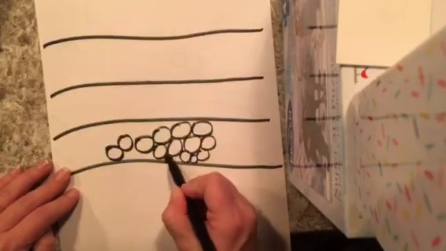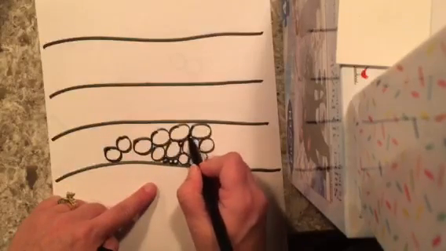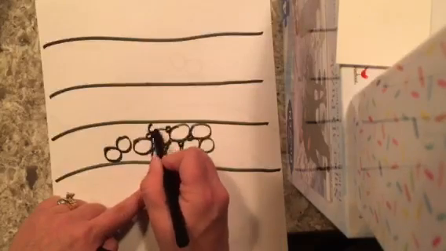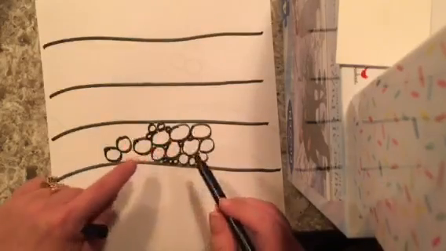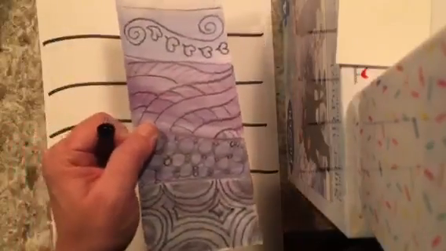Then what you're going to do is make some tiny circles after that. So see how there's not a big one in there, and you just fill tiny ones in the corners? Before too long, when you're done, it's going to look like pebbles, okay? And you can see that. You can see this one up close too, that I did, the pebbles.